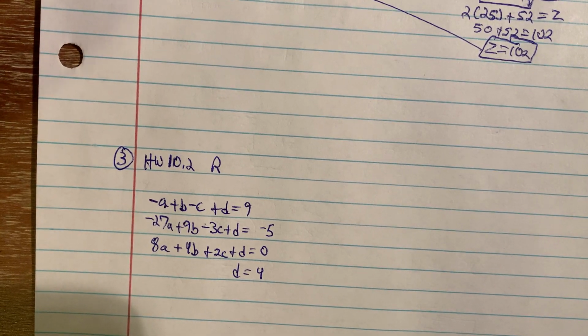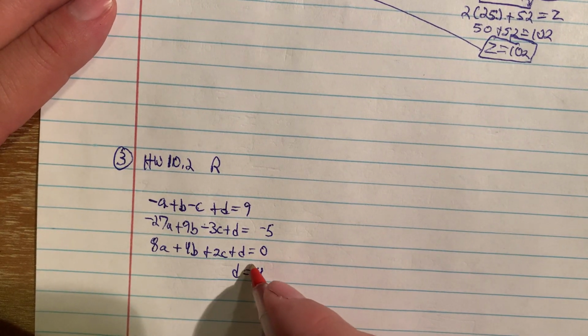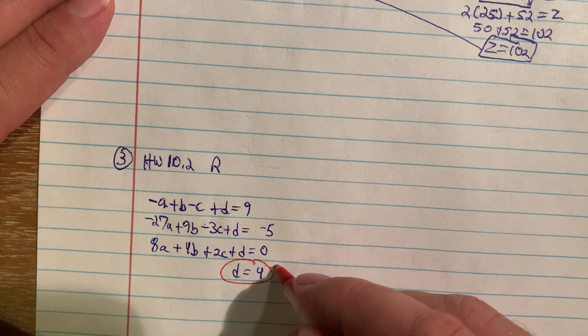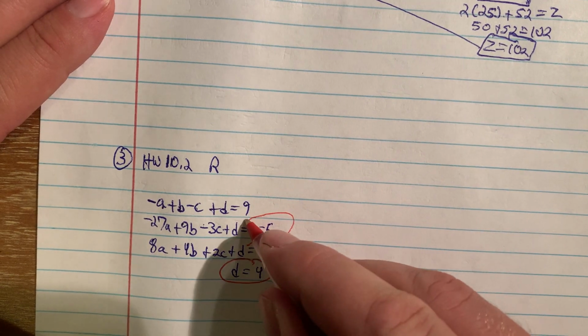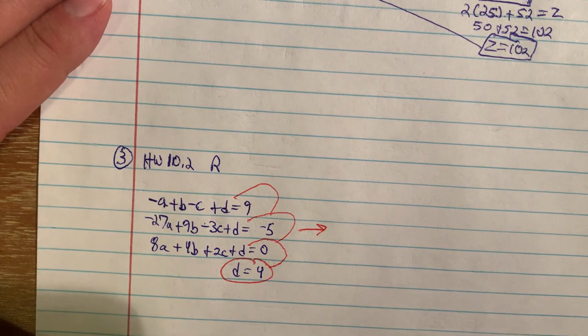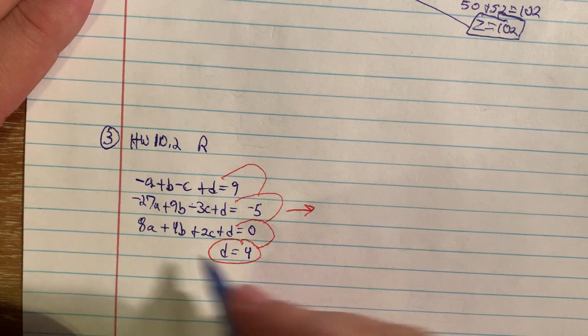What variable is solved for? And it's really nicely solved for. Here we have d is 4. So I can plug in d is 4 here, d is 4 here, and d is 4 here. And then I won't have any d's left over.